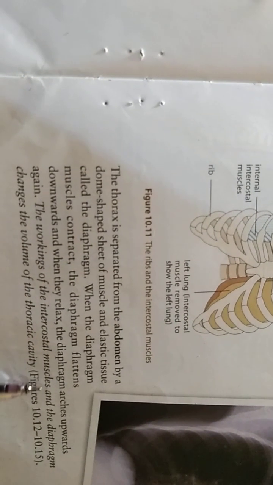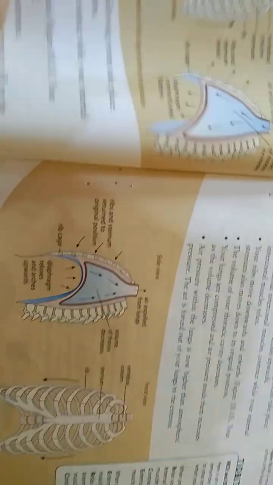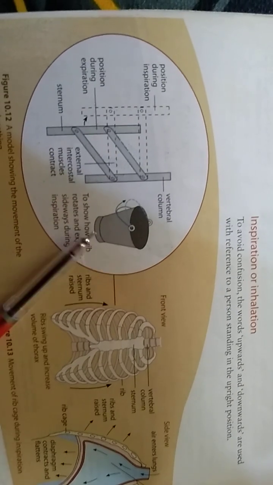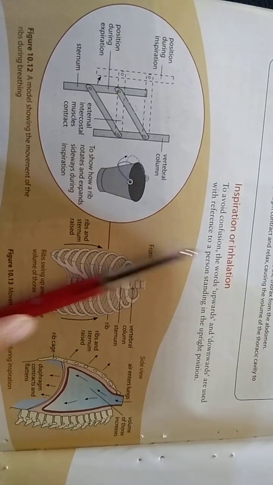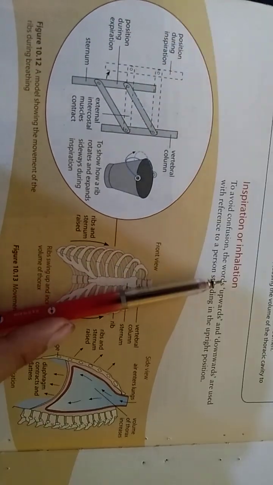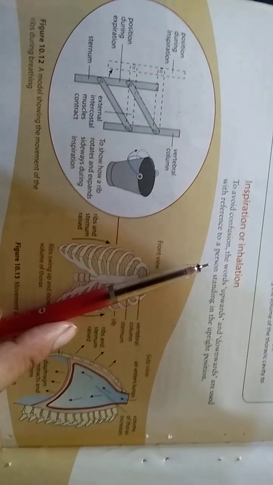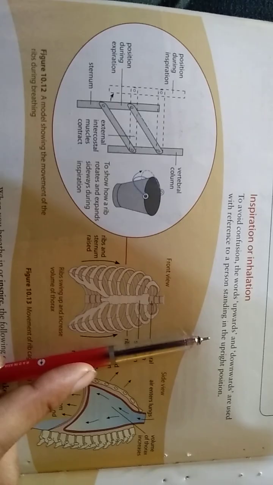The working of the intercostal muscles and the diaphragm changes the volume of the thoracic cavity. Inspiration, or inhalation. To avoid confusion, the words upwards and downwards are used with reference to a person standing in the upright position.